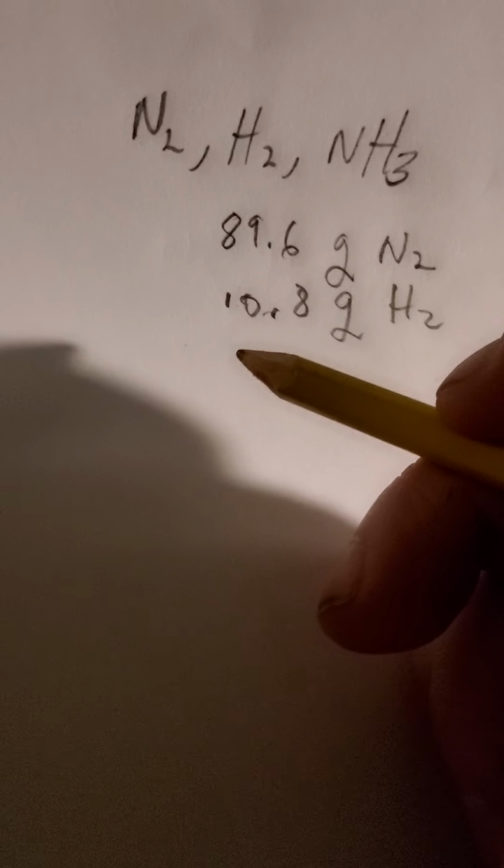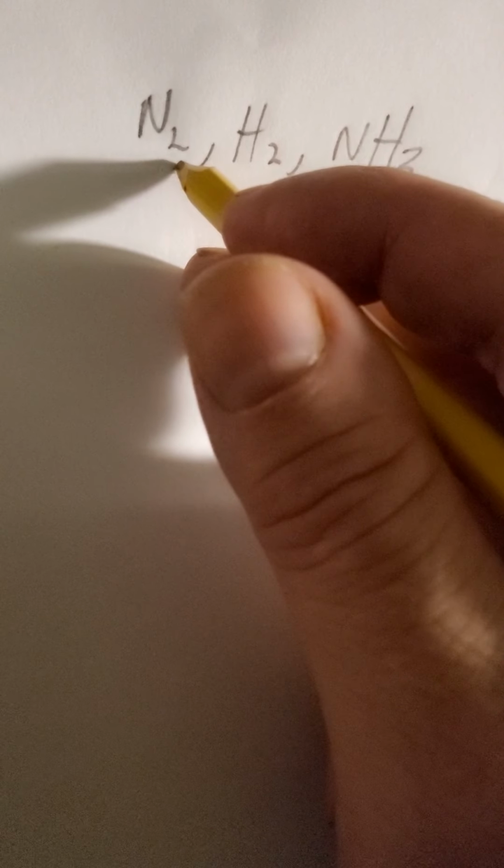But anyway, I'm going to show people how to react diatomic nitrogen with diatomic hydrogen to create some ammonia. Now, when I say diatomic, this is how nitrogen and hydrogen occur in nature. They do not occur independently. They occur in pairs. So when I work with this, I have to use them in pairs. So I'm going to react some nitrogen with some hydrogen to get some ammonia.